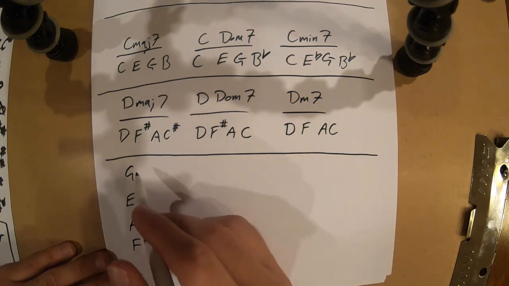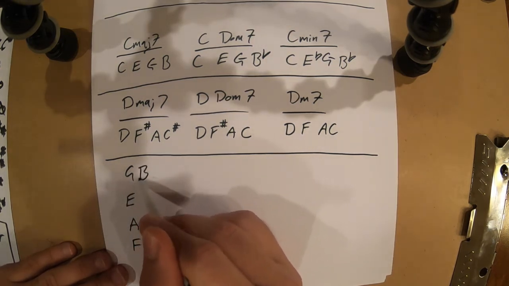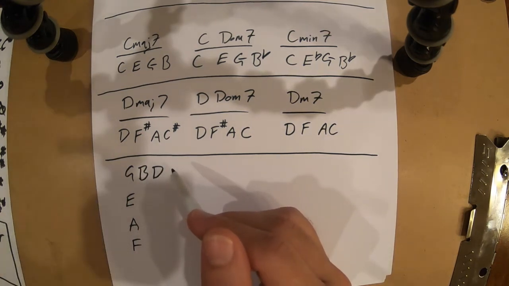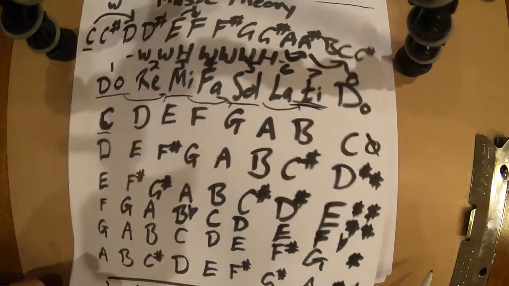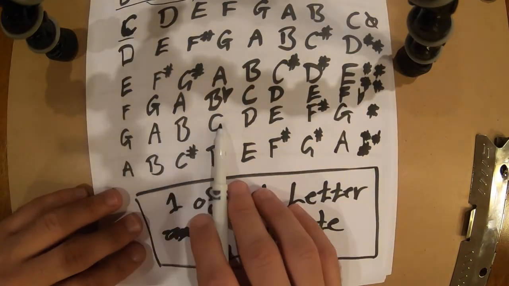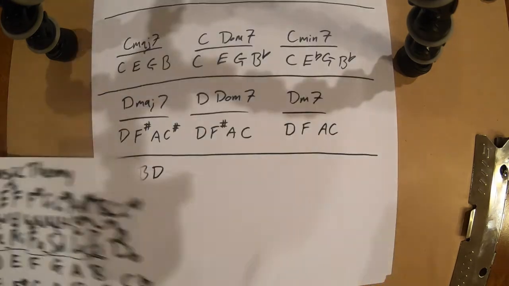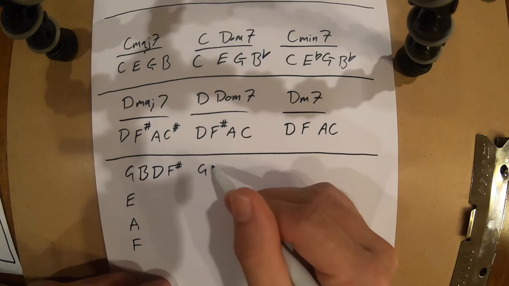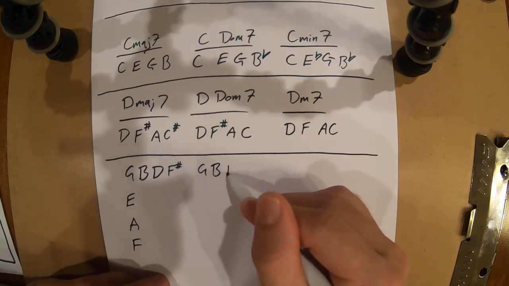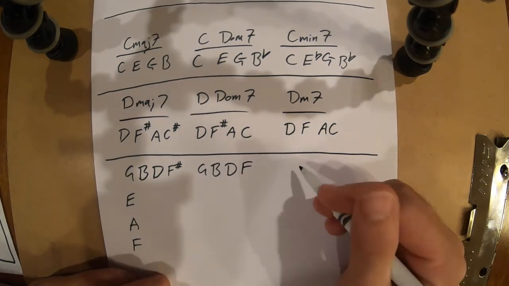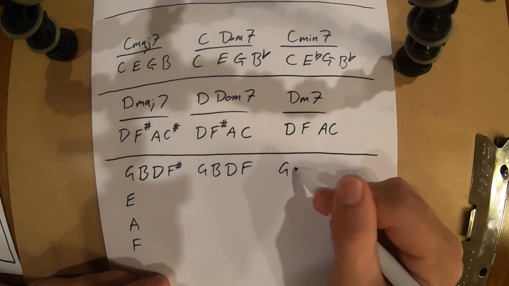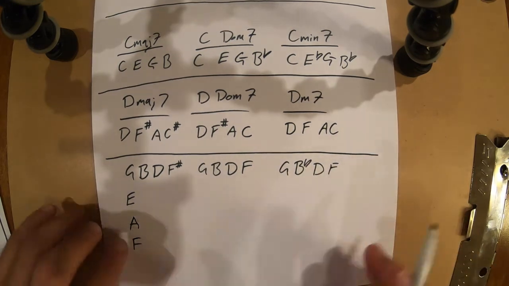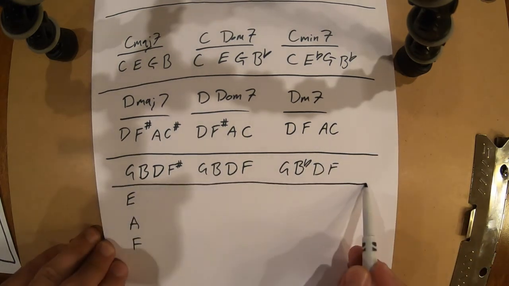So for G, we could have G, B, D, and then with a major 7th, as in the G scale, 1, 2, 3, 4, 5, 6, 7, it is an F sharp. G dominant 7: G, B, D, F. G minor 7: G, B flat, D, F. And there's our 3 G chords.